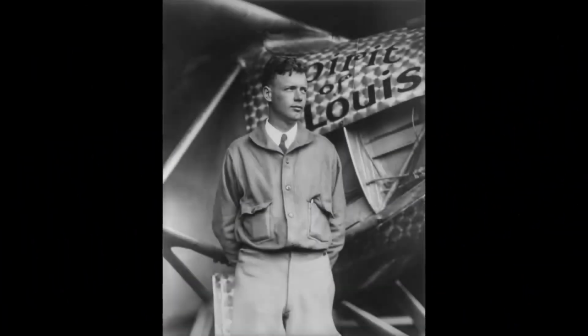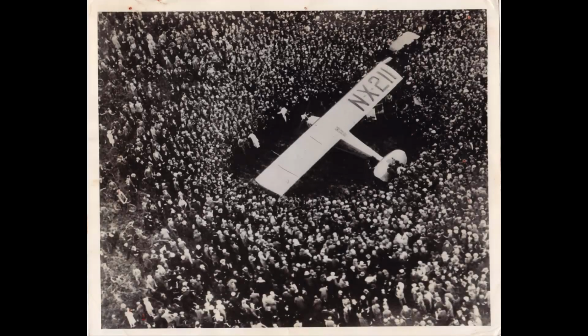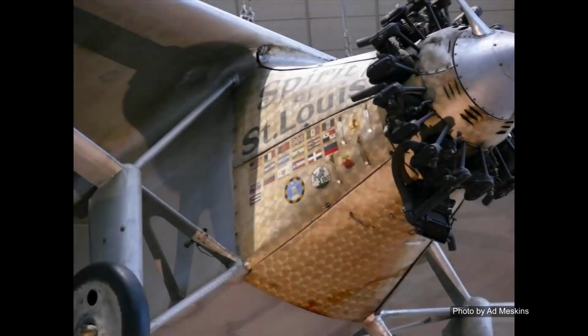On May 20th and 21st, 1927, Charles Lindbergh, aka Slim, aka Lucky Lindy, aka the Lone Eagle, made history by completing the first solo non-stop transatlantic flight, piloting his monoplane, the Spirit of St. Louis, from Long Island, New York to Paris, France.